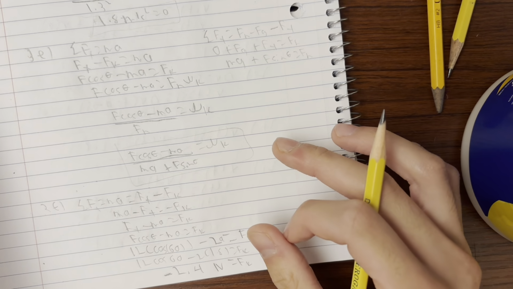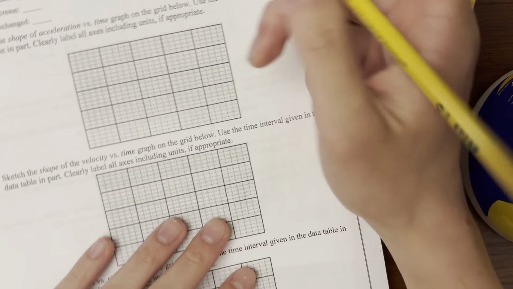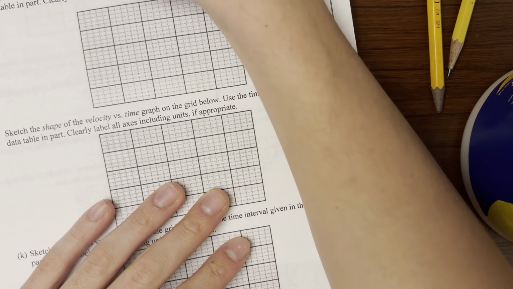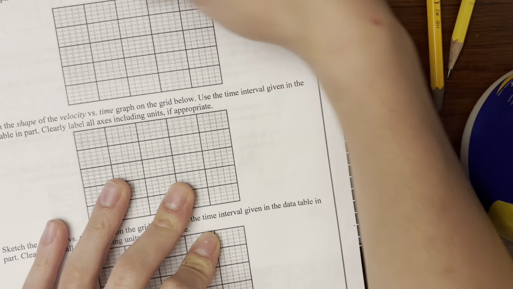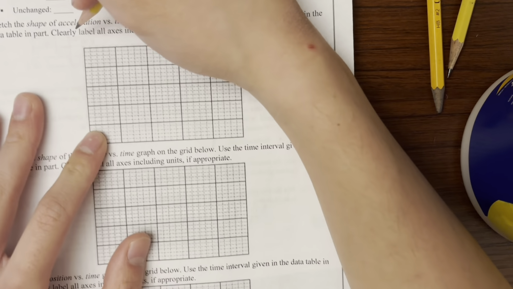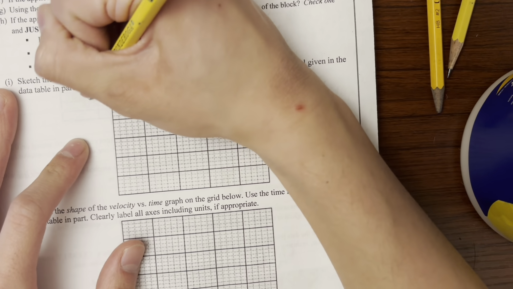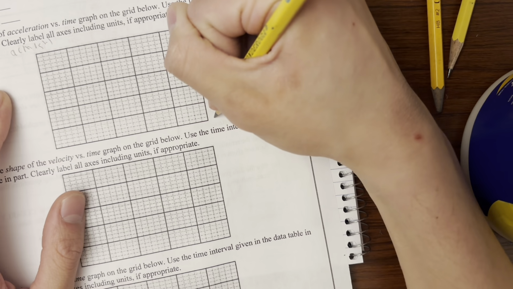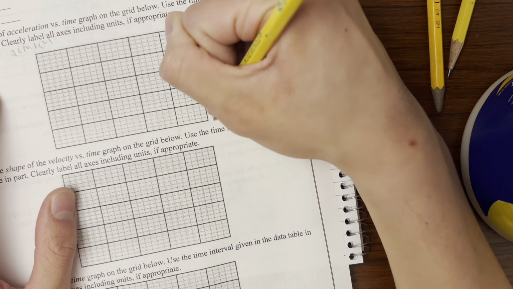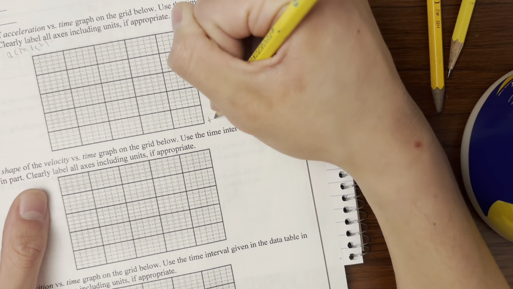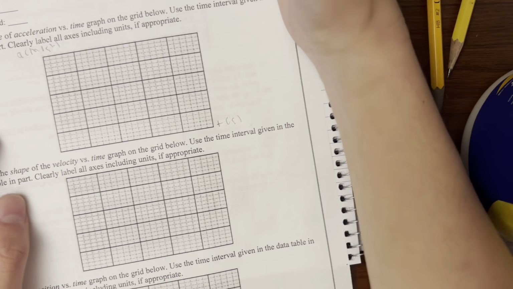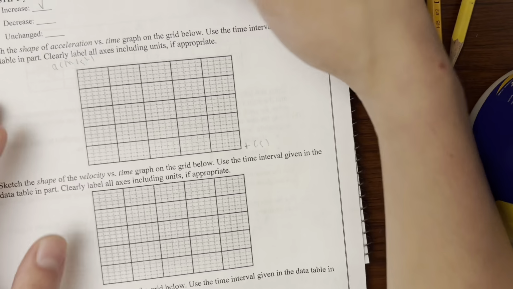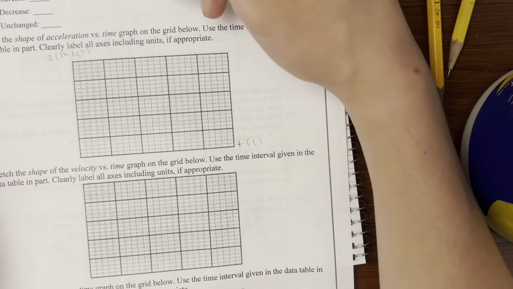Okay, and then for the next part, we're going to be graphing a of t. I'm going to put this axis right here as a, which is in meters per second squared. This here will just be t, in units of seconds. Then I'm going to graph a of t.